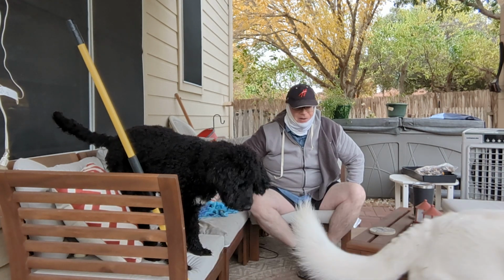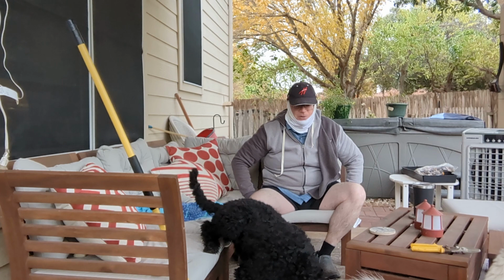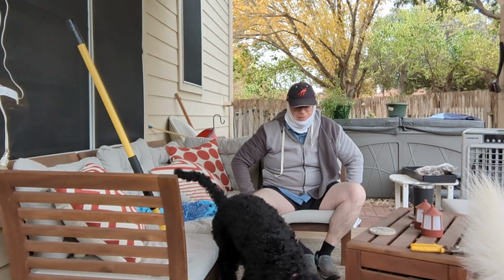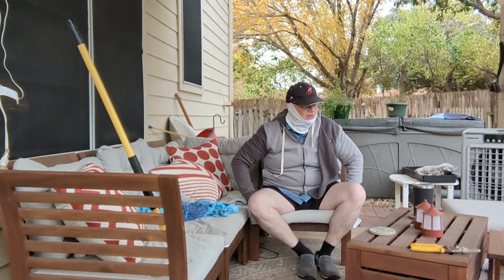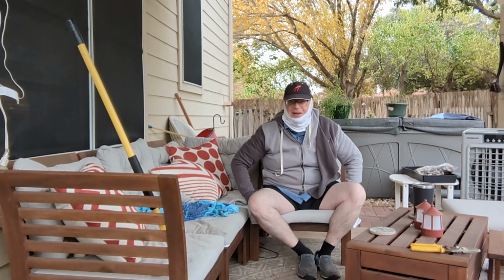All right. Well, hey, the two balls I think worked out pretty well. They seem to be playing together a lot more, and Luna's not getting upset because she has plenty of balls. She usually gets upset if she only has one ball. She's trying to keep two balls.